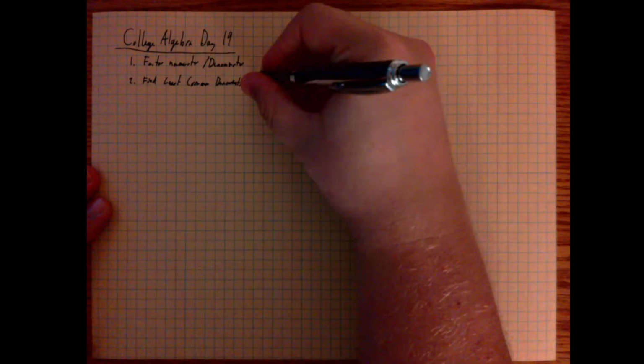Second, you need to find the least common denominator for the expressions. We'll get into more of what this looks like, but it is a very important step, and one that you're probably pretty familiar with if you remember any of your pre-algebra stuff.